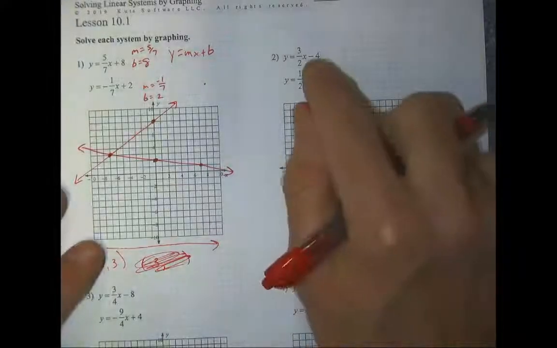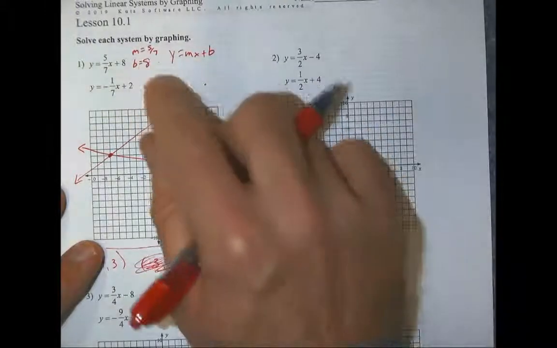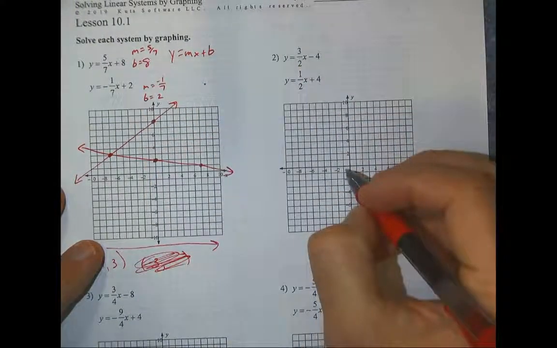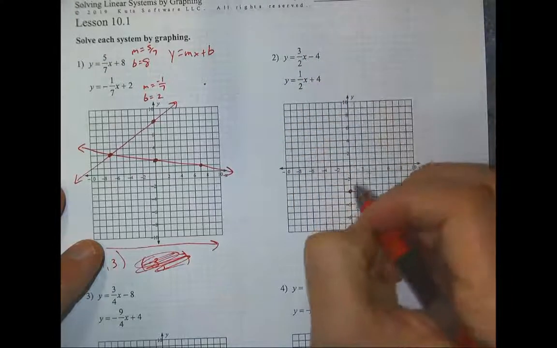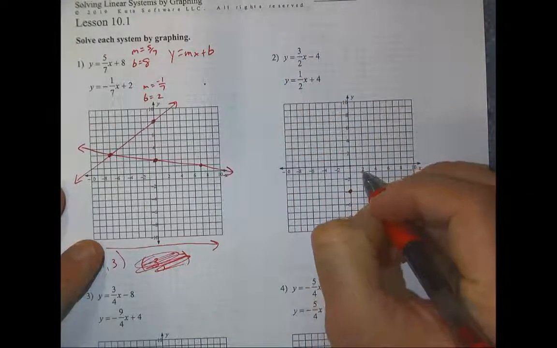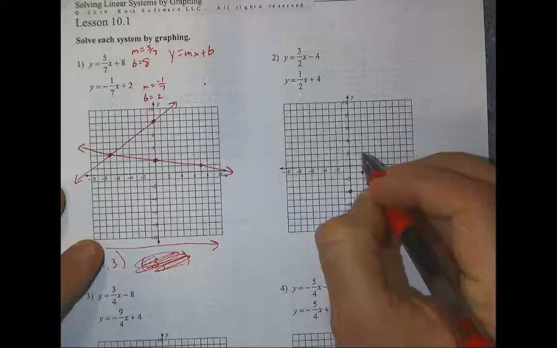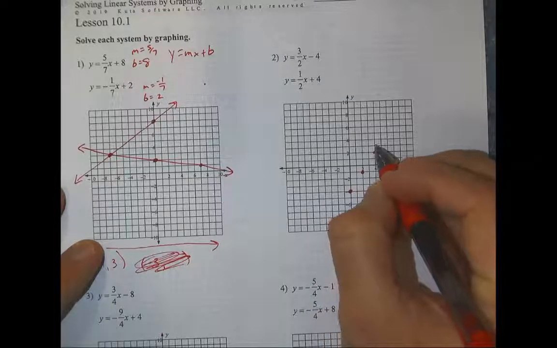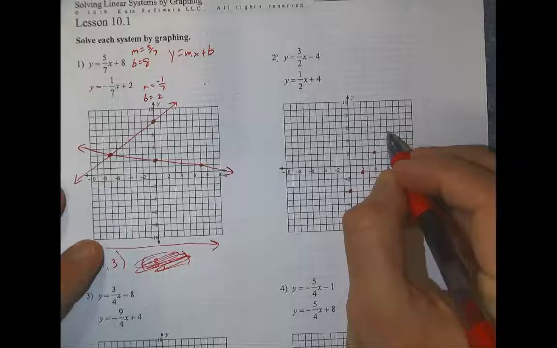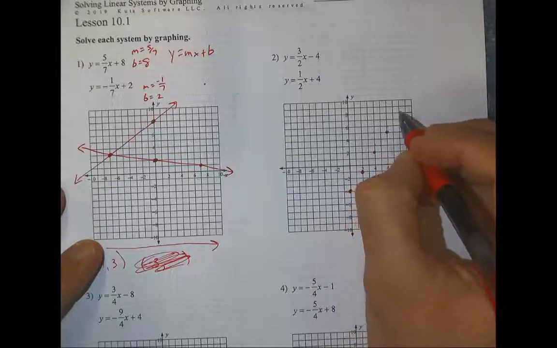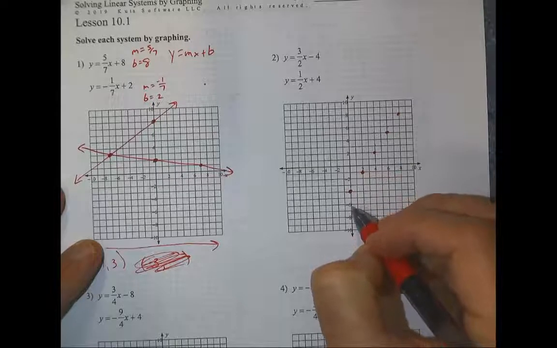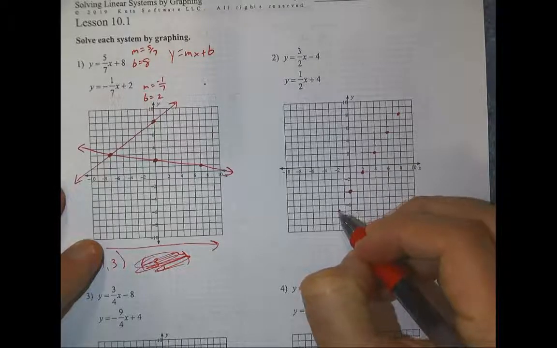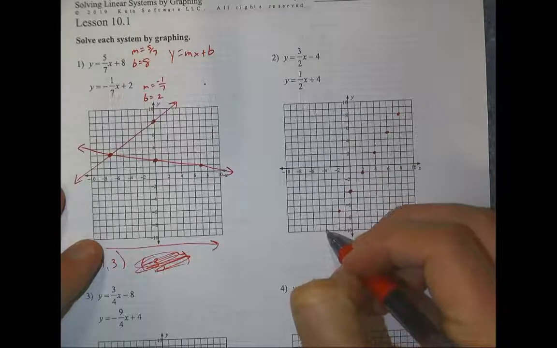Okay, number 2. I'm going to jump straight into it without writing out the slope and the intercept. Intercept's -4, and it's positive, so up 3 over 2. All the way across. And if I'm going the other way, it's down 3 to the other way.